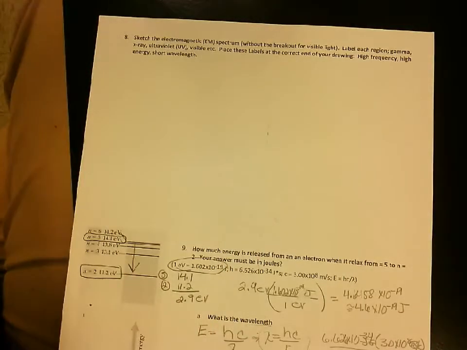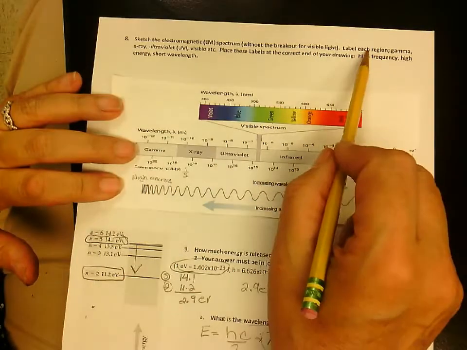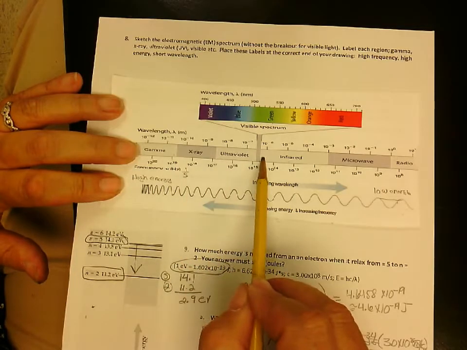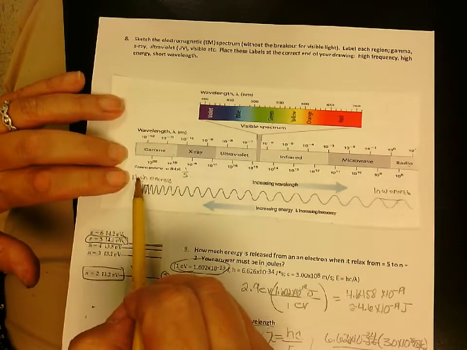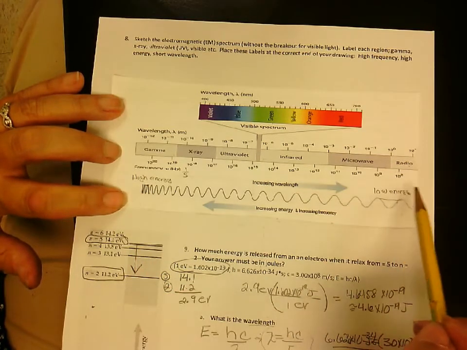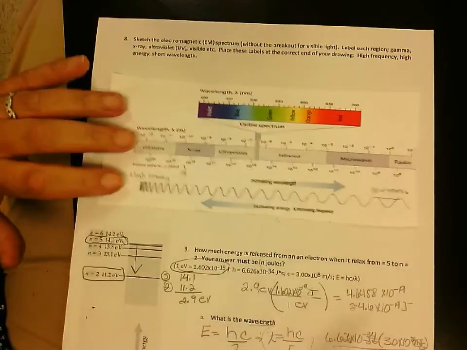Here it says sketch the electromagnetic radiation spectrum. So they just want you to label these regions. So gamma, X-ray, ultraviolet, infrared, microwave, and radio, and then label high energy, high frequency, short wavelength, low energy, low frequency, long wavelength. So that's what they want you to do there.